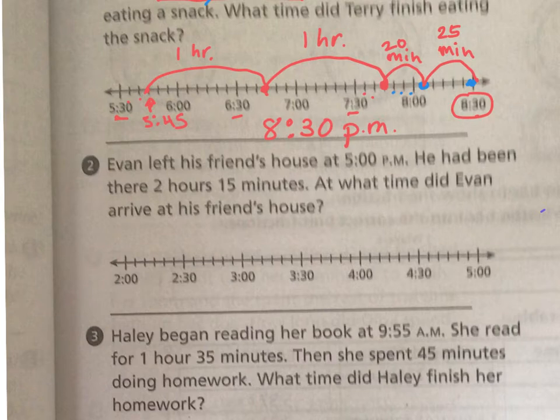So now we're going backwards, okay? Because we know what time he left his friend's house, 5 p.m., but he'd already been there for 2 hours and 15 minutes. So we're going to go backwards on our chart, okay? Because we know 5 o'clock, put a dot right here, and then we're going to go back and figure out what time he went to his friend's house.